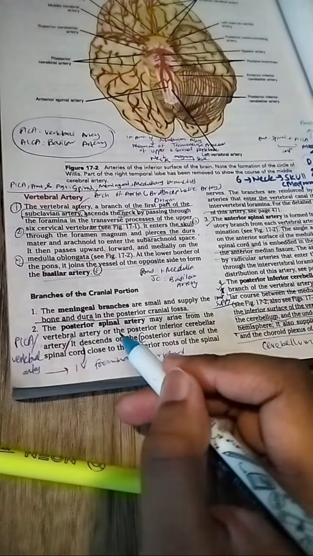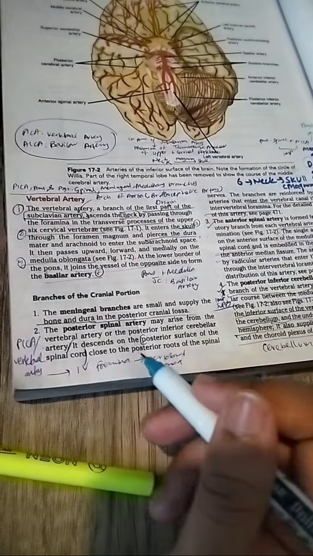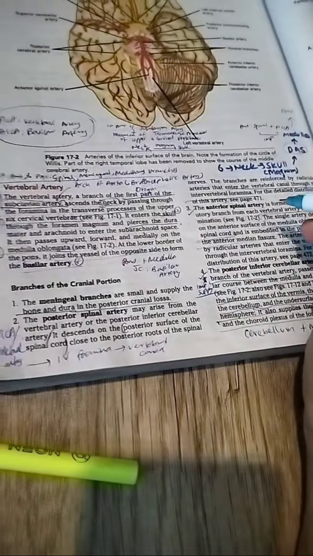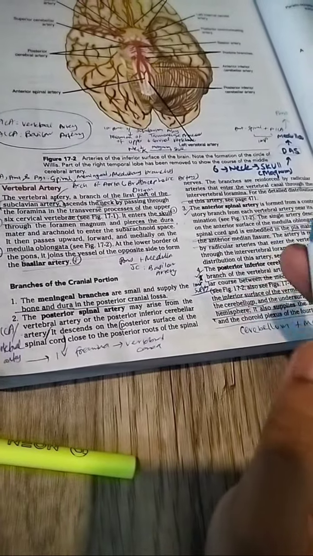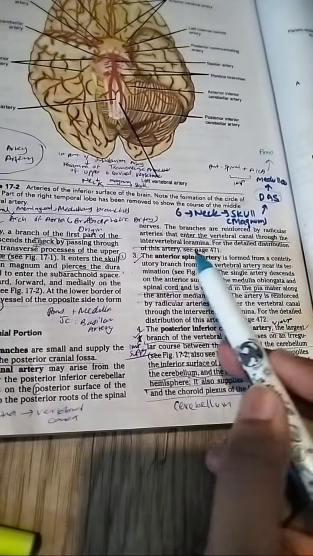Now let's talk about the posterior spinal artery, which supplies the posterior surface of the spinal cord. This is close to the posterior roots of the spinal nerves. You also have to remember that it is just going to supply the posterior part of the spinal cord. Its branches are going to be reinforced by the radicular arteries that enter the vertebral canal through the intervertebral foramina.